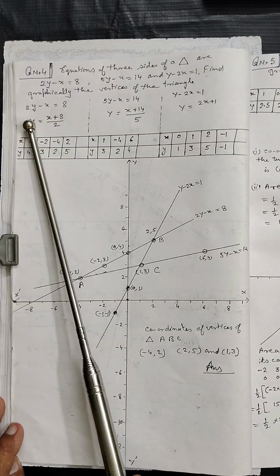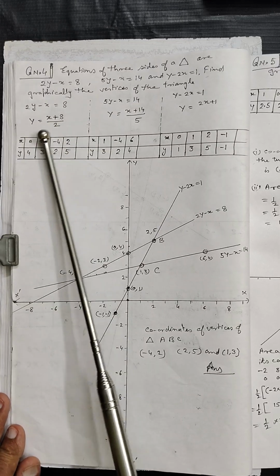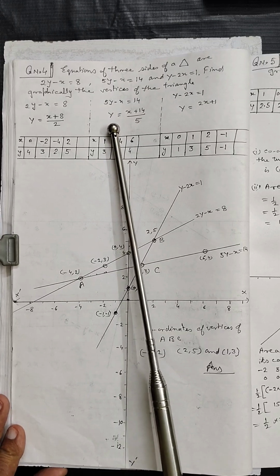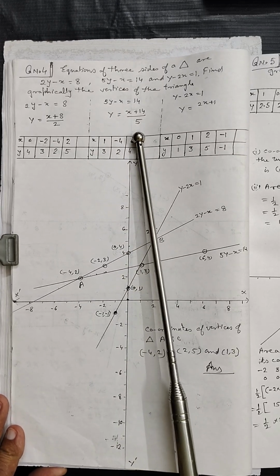Here you see the 2y minus x is equal to 8. So y will be equal to (x plus 8) divided by 2. For the second equation, y will be equal to (x plus 14) divided by 5.